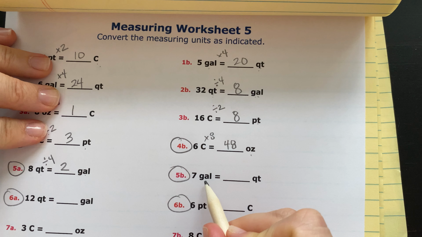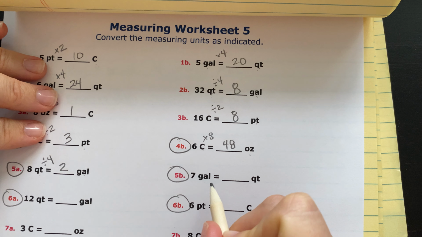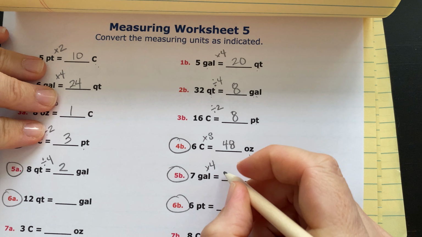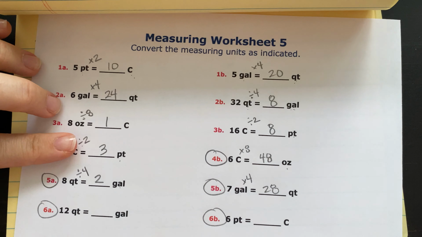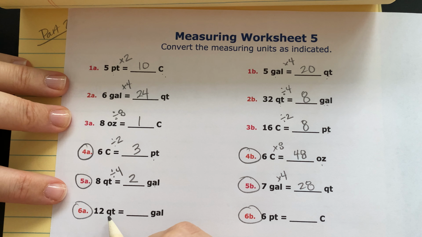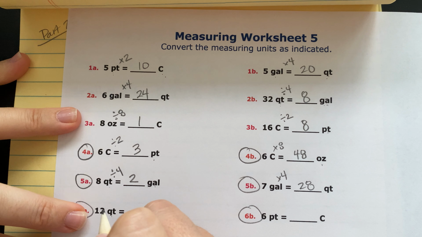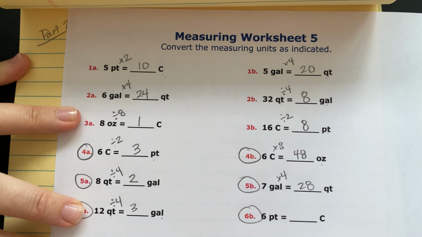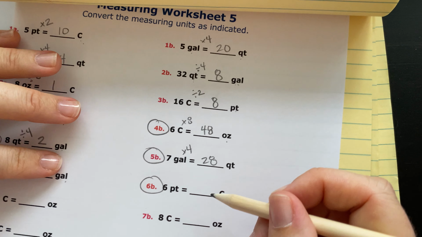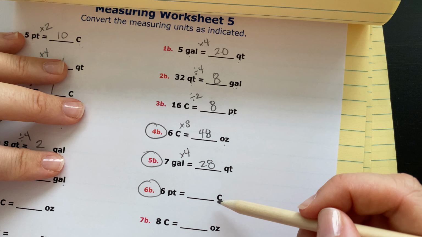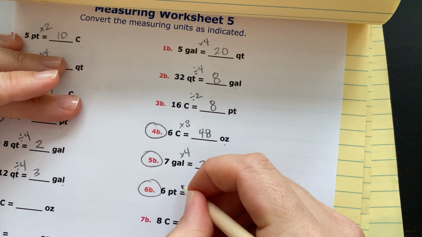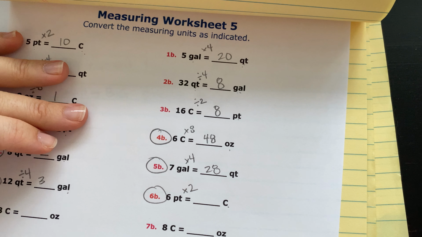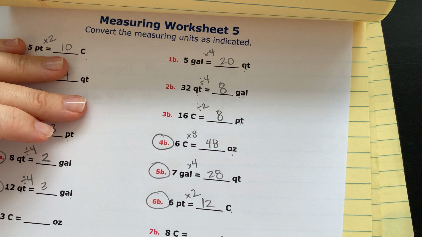Okay, in this one, we are going big to small. We're going to multiply all. So 1 gallon has 4 quarts, so we're going to multiply by 4, so that would be 28. In this one, we are going small to big, divide the pig. So we're going to divide that by 4, so that would be 3. And then in this one, we are going pints to cups, so big to small, multiply all. We're going to multiply by 2 because there are 2 cups in 1 pint, so that would be 12.